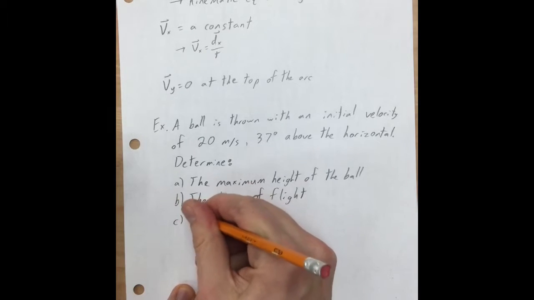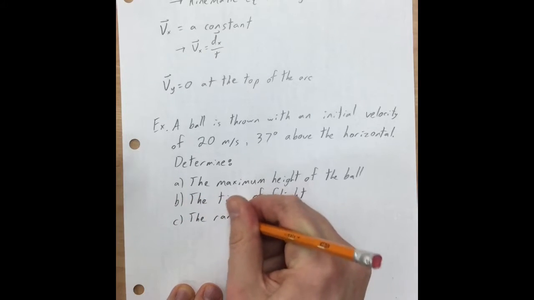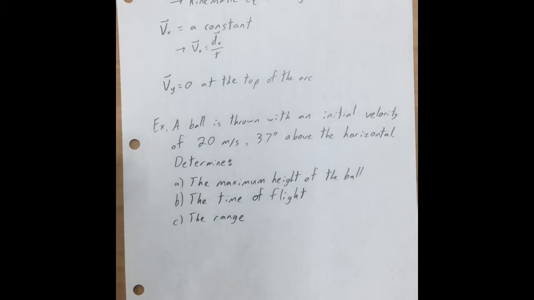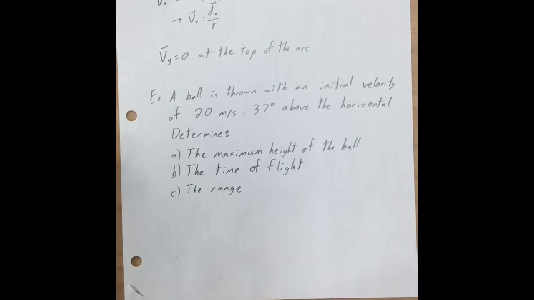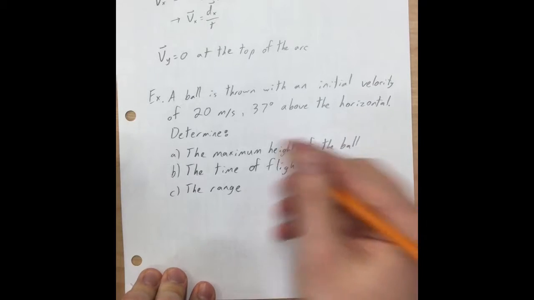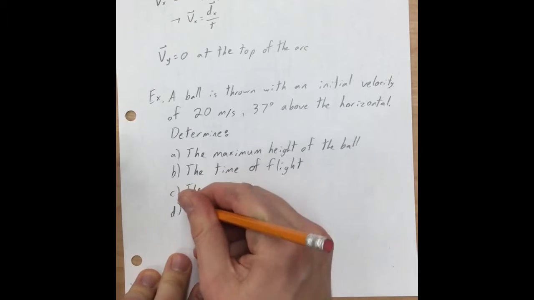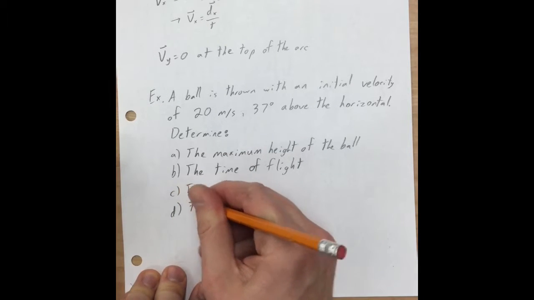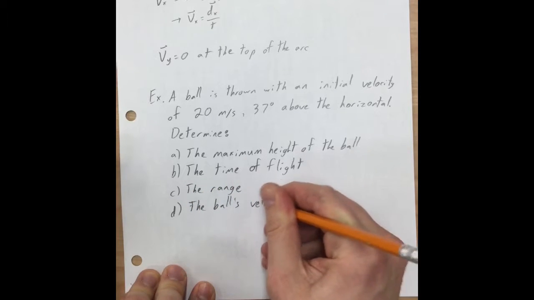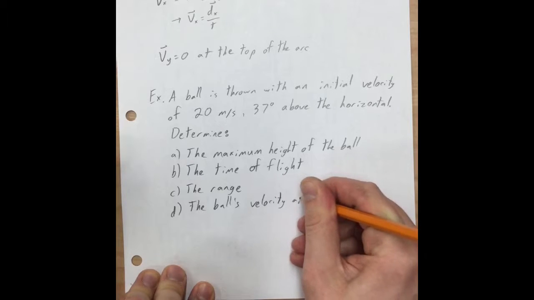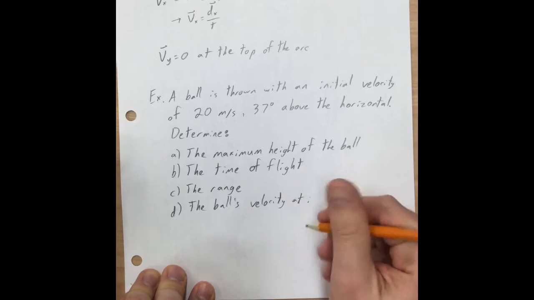We're going to find the range. Remember that the range is the horizontal distance that the ball moves. Yes, the ball is moving up and down as it does this, but we're more concerned about how far horizontally does it make it. How far can this ball go? We're going to find the ball's velocity at its maximum height.